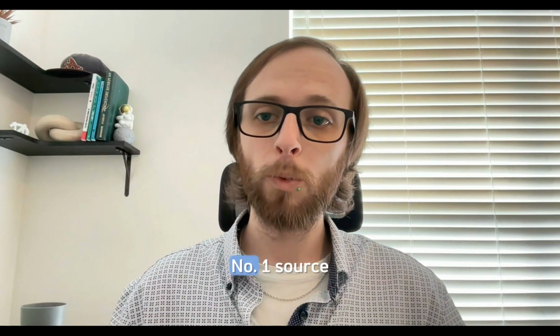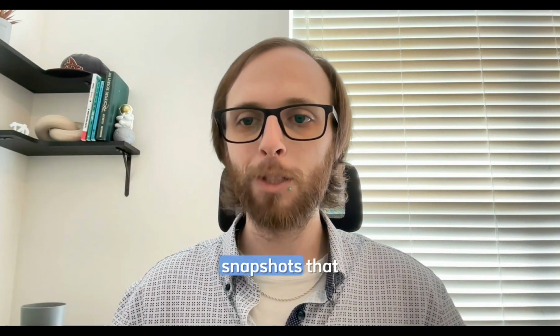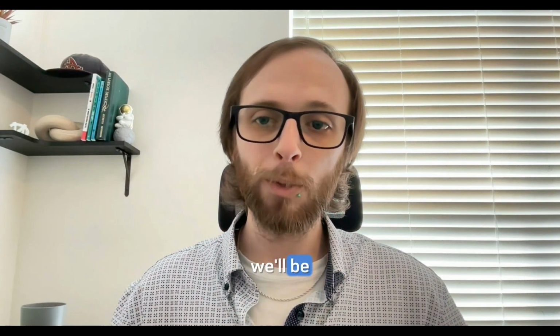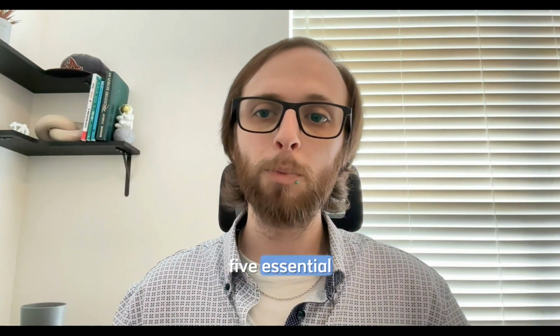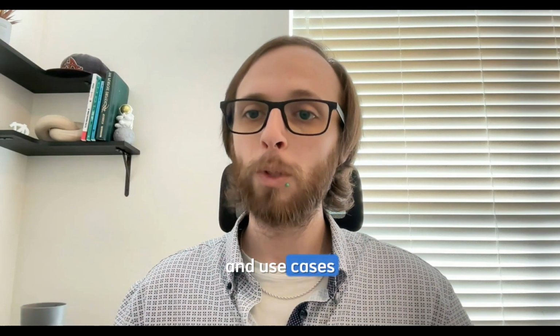The Vault is your #1 source for the most unique automation snapshots that you can buy for Go High-Level. We'll be diving right into the back-end demo of what's included and how it works, and then we'll highlight 5 essential points for this automation snapshot: who it's for, what it's for in use cases, required setup, and a full list of snapshot elements. So let's get to it.